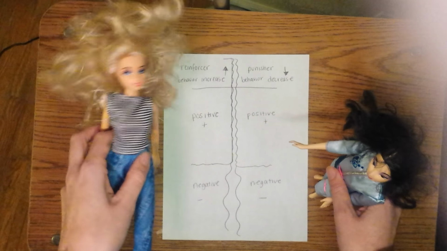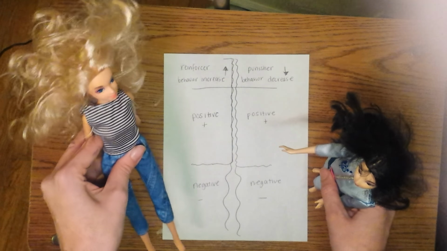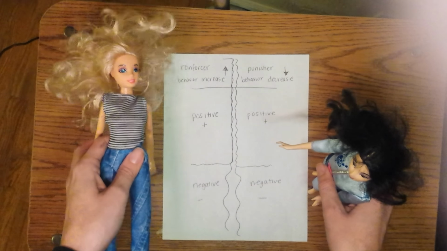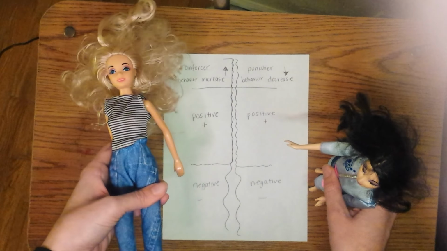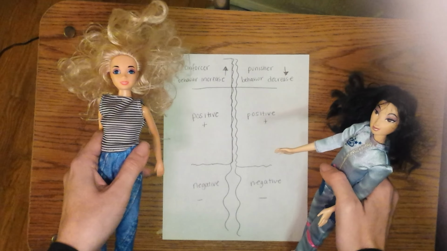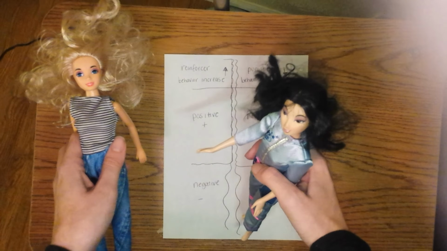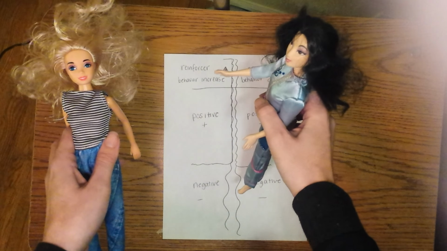So, what happened here? Is this girl more likely or less likely to do sweet windmills in the future? Well, she's more likely to, right? She just got praise. Praise adds something desirable. So, we're looking at a positive reinforcer.